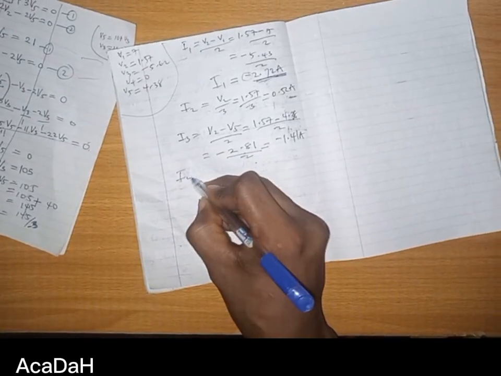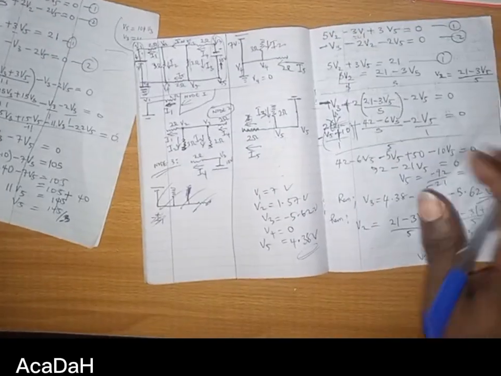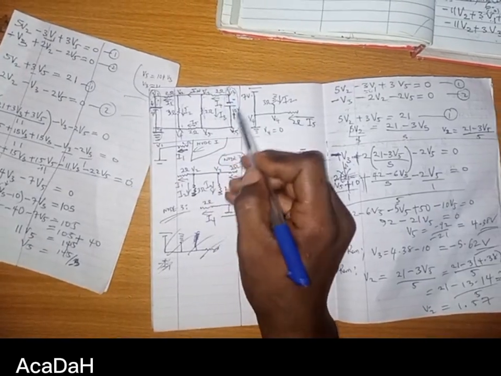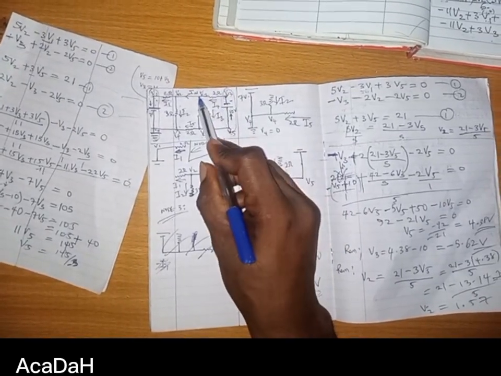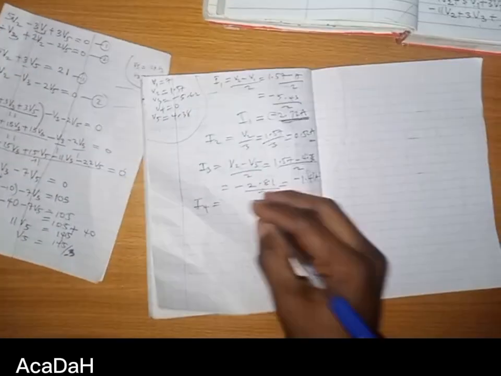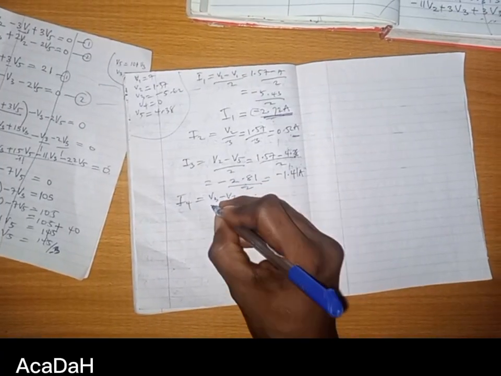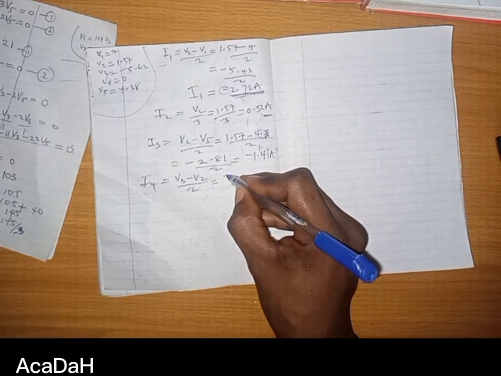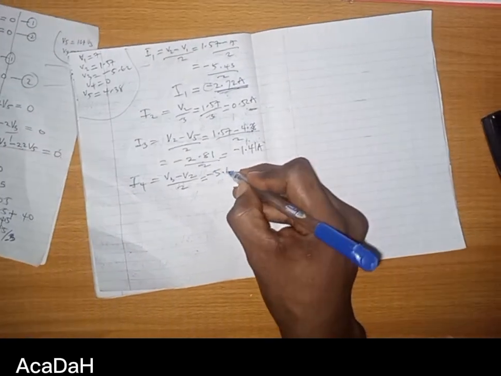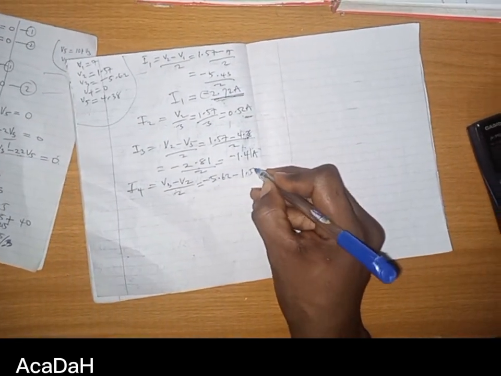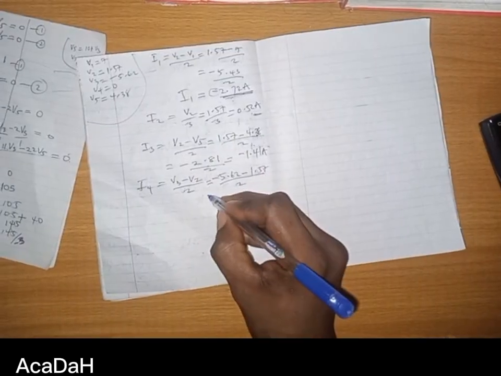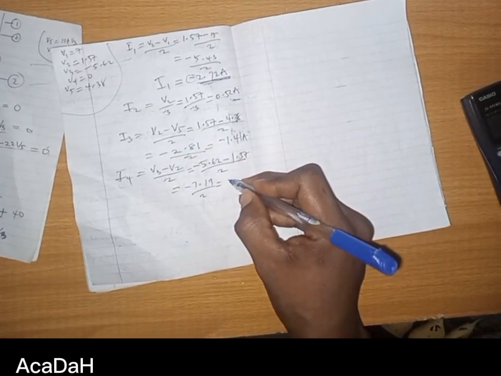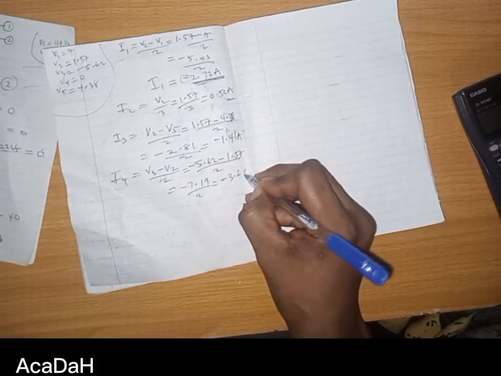Now for I4, it is in between V3 and V2 over 2. So V3 minus V2 over 2, which is equal to minus 5.62 minus 1.57 all over 2, which is equal to minus 7.19 over 2, which is equal to minus 3.6 ampere.